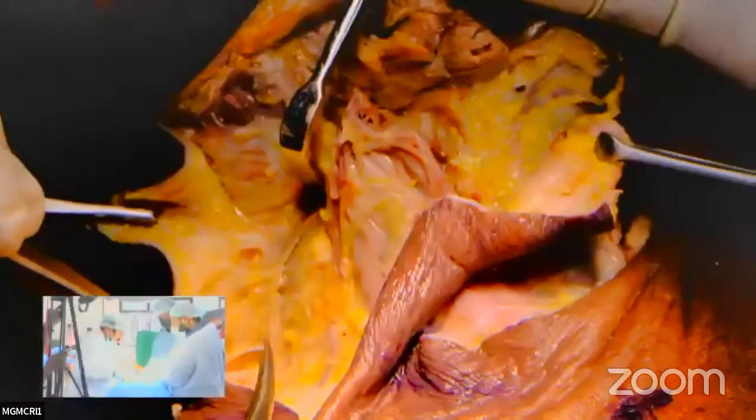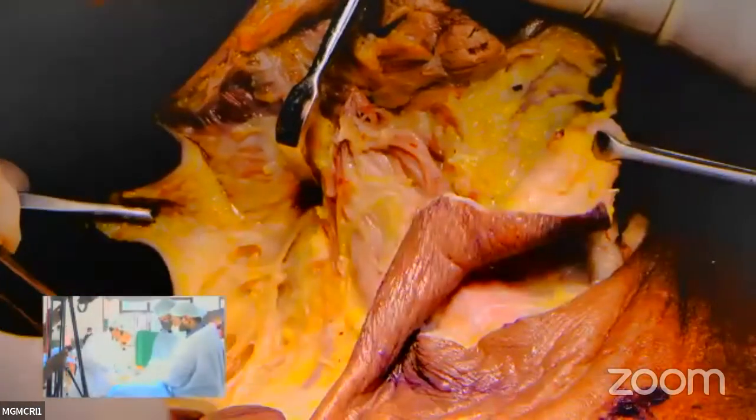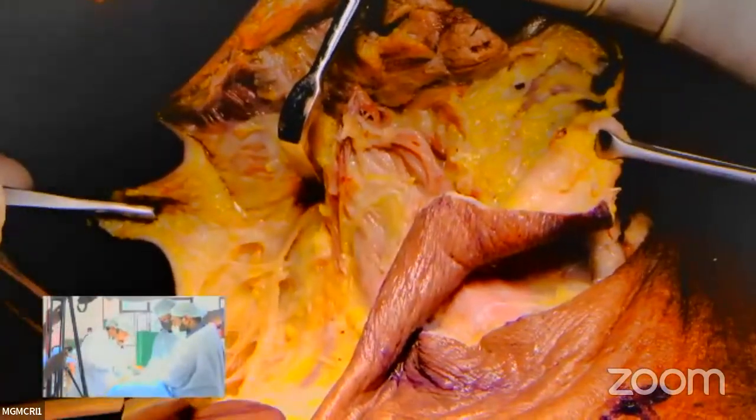Even the spinal accessory nerve can have branches, but preserving the main spinal nerve is important. The rest of the branches can be sacrificed. And one more part of the spinal accessory nerve which you need to preserve is your proprioceptive fibers.